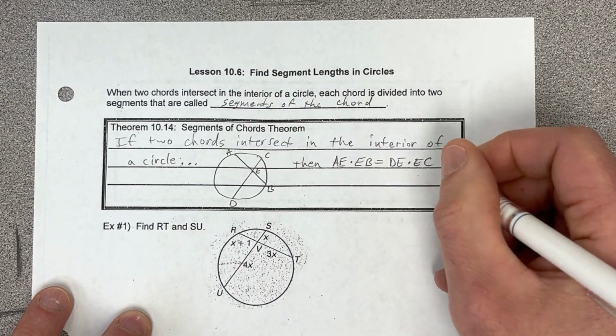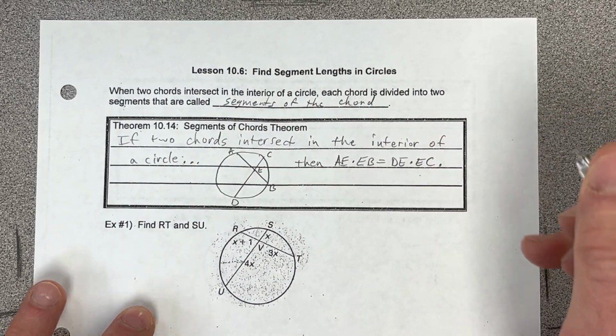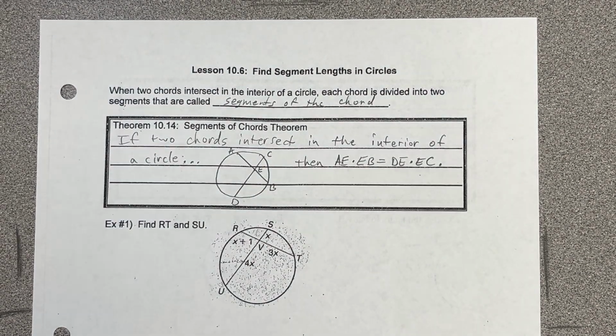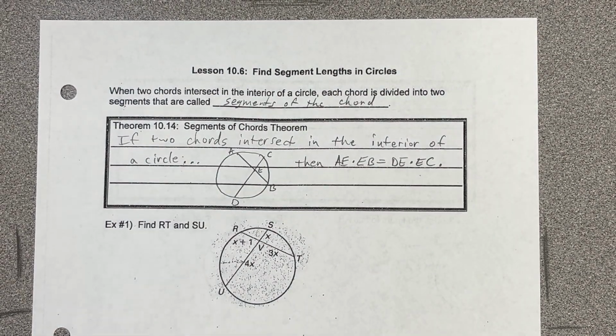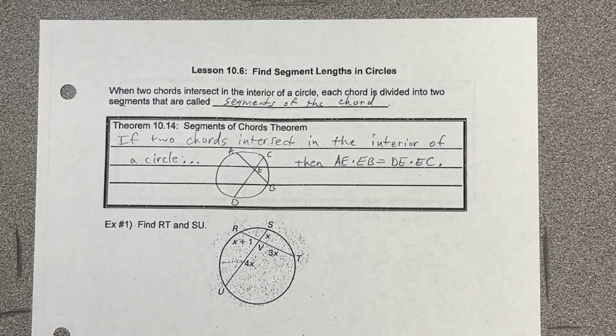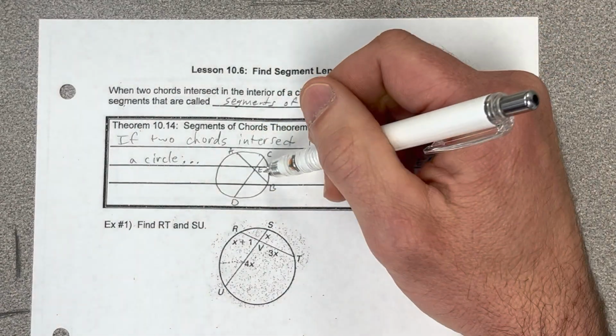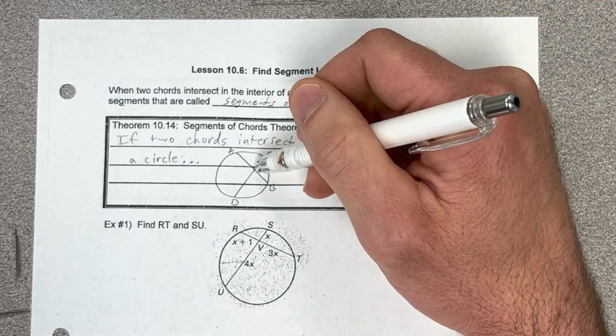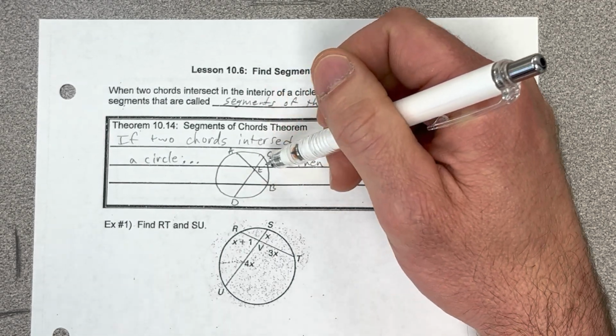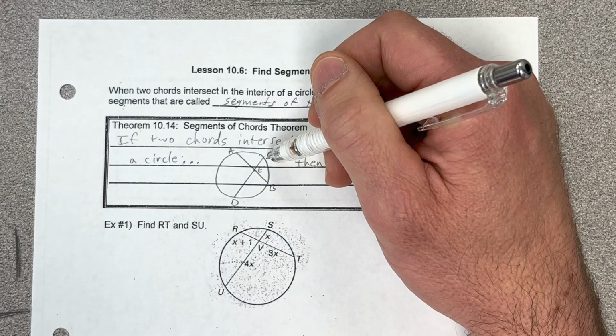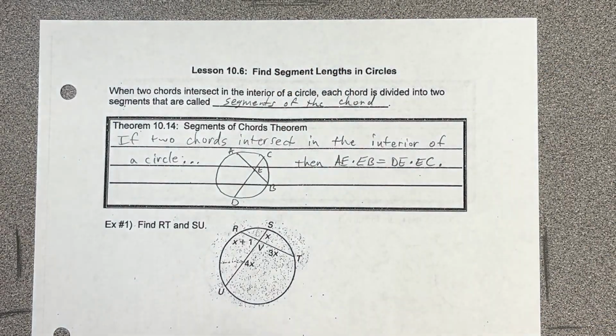Which is kind of weird. It's kind of fascinating. And I do kind of hate just giving information and expecting you to believe it just because I tell you, but that's kind of what I'm doing here. I'm actually not sure right off what the proof is for it, so I do apologize. But that's the relationship right there. Chords intersecting, the parts of the chords, the products of those are going to be equal to each other. AE times EB is going to be equal to CE times ED.